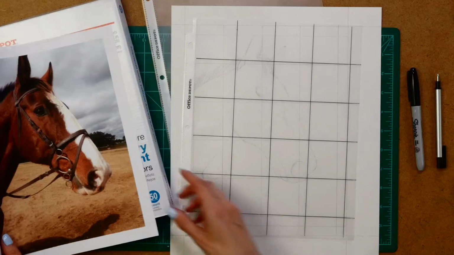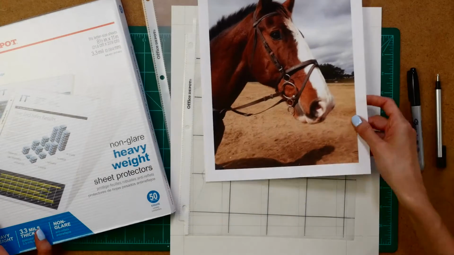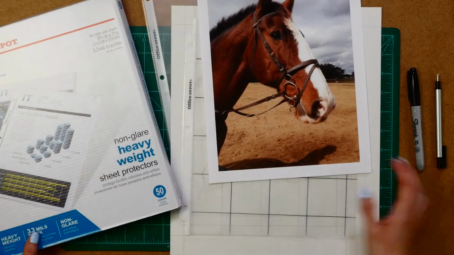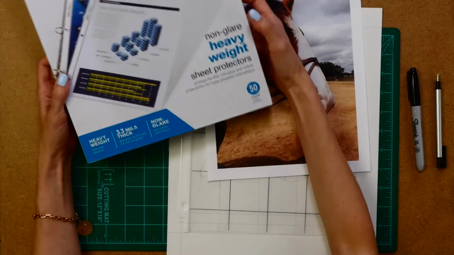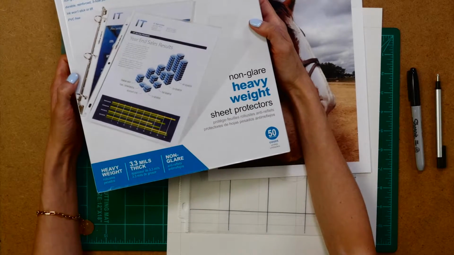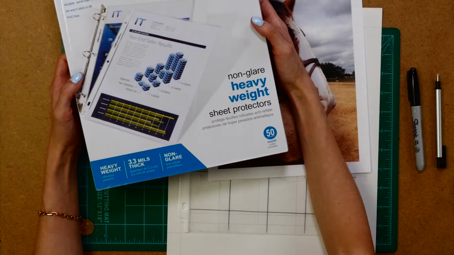Okay, so looking here, these are the important materials that you're going to need. The first thing is that I went to Office Depot. It was the closest office supply store near my studio.